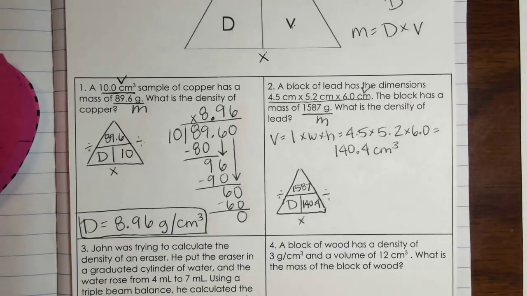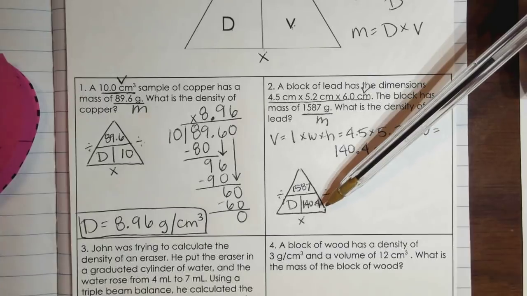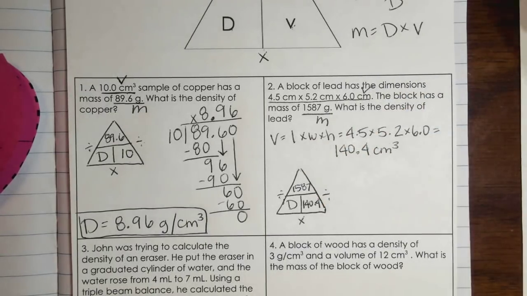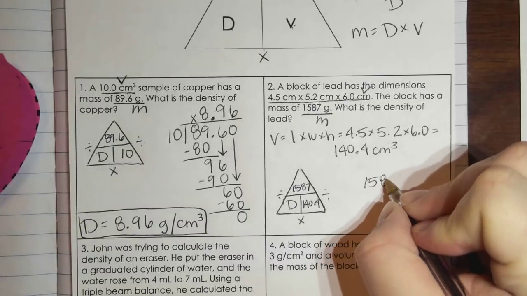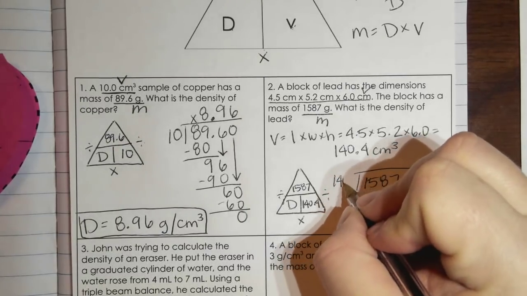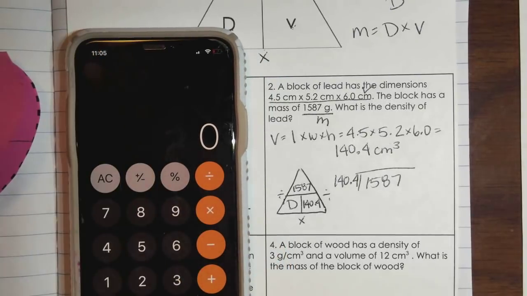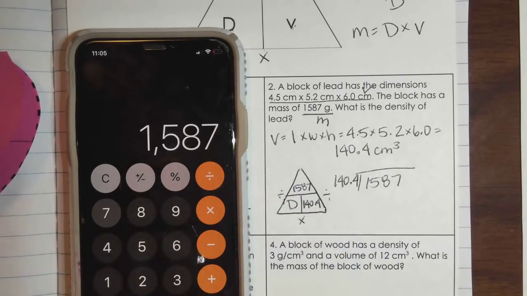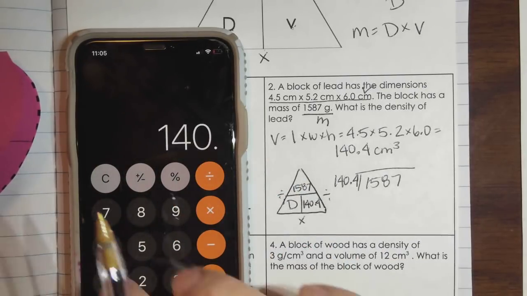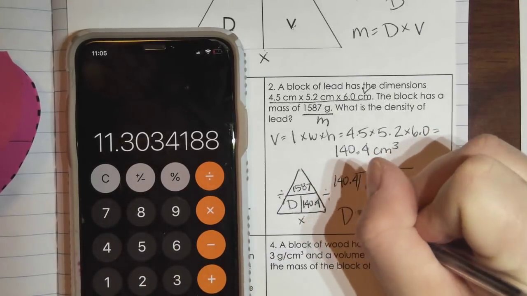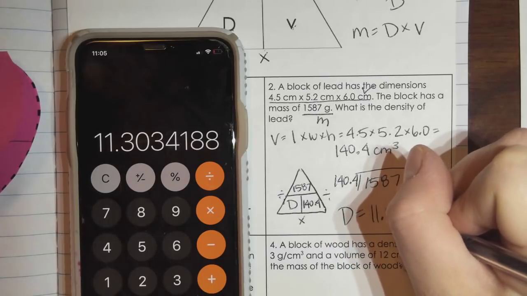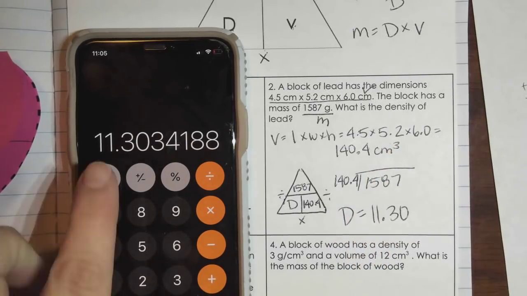Now I know that most of us in math have not gotten to where we can divide with a decimal on the outside. If we were to set that problem up, it would look like 1587 divided by 140.4. If you think that you have the math skills to go ahead and do that, that is fine. Or for this problem, since it is a little bit more complicated, I will allow you to use the calculator. So 1587 divided by 140.4. Okay, so our density equals 11.30. We're going to keep that at 2 decimal places.